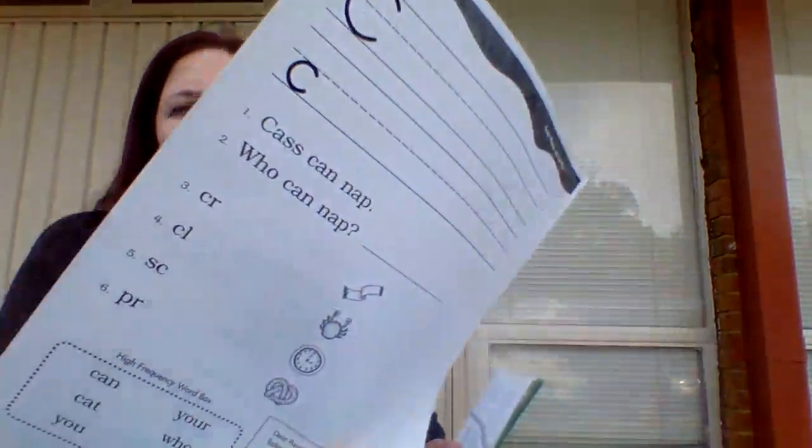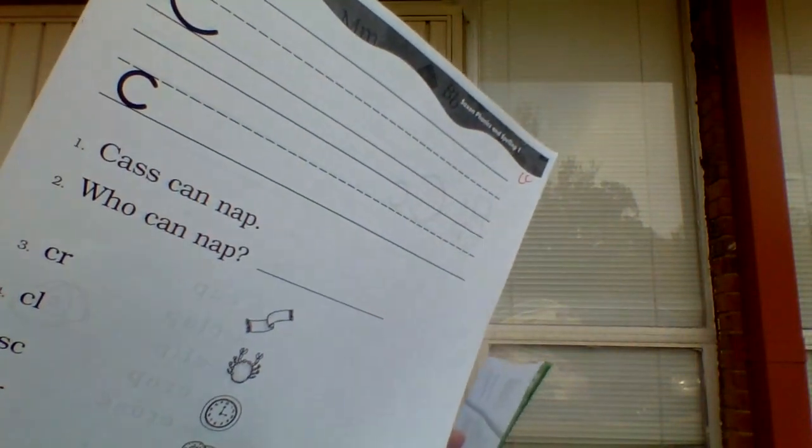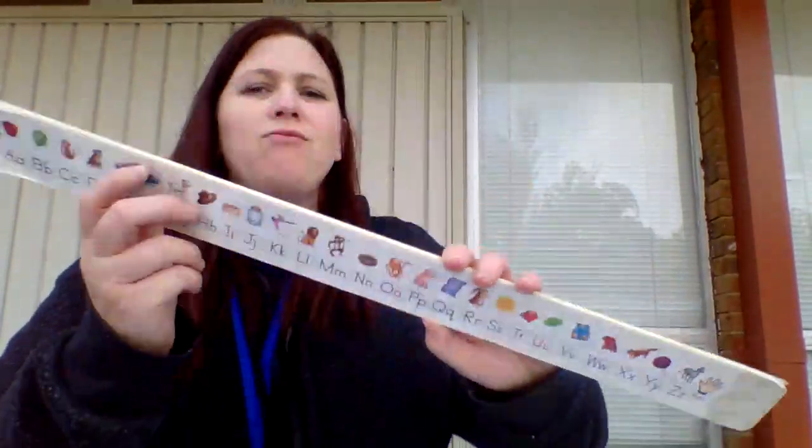Today we're doing lesson 22 and it's going to look like this on your worksheet. So make sure that you have that out. First we're going to say the alphabet together. Again, I'm outside, it's a little windy out here.